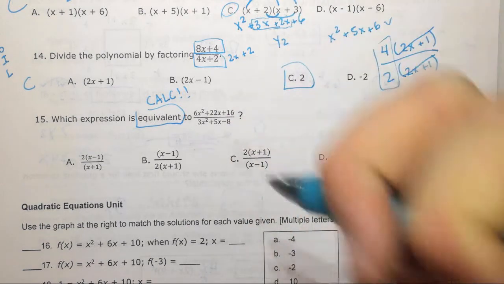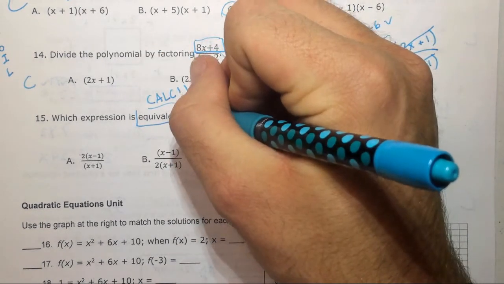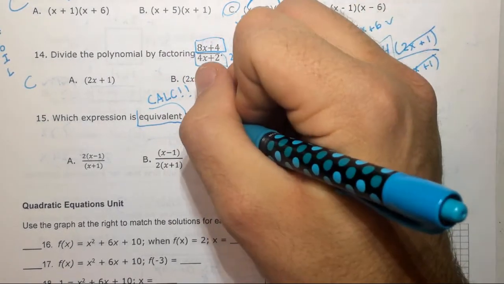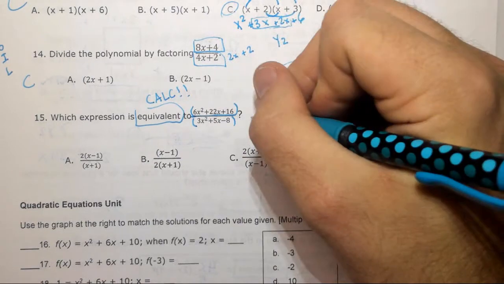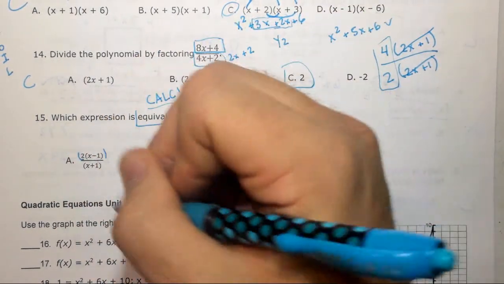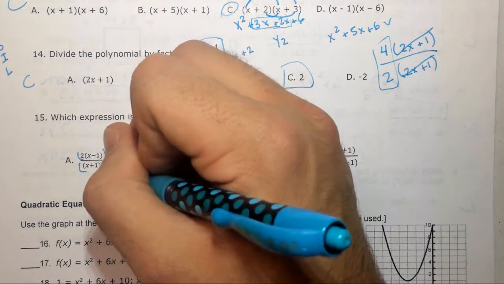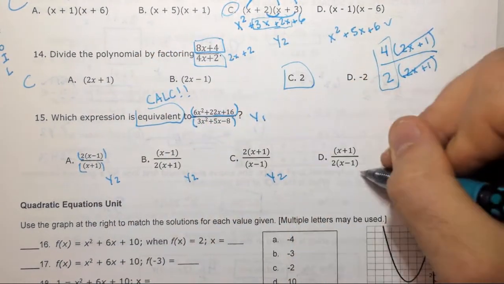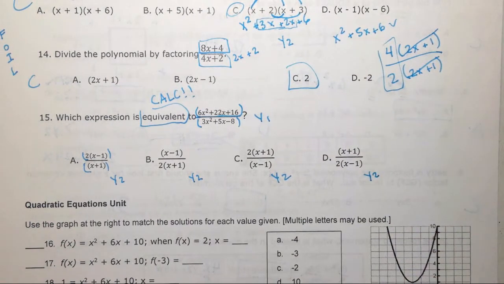So, if you were to type this in the calculator, you need to do all of this, so put it in parentheses, divided by all of this, again, parentheses, into your y1. And then you type all of this, parentheses, divided by all of this into your y2. Or this into y2. Or even this into y2. See which one matches up. If it matches up, ding, ding, ding. Winner, winner, chicken dinner. You've got your answer.